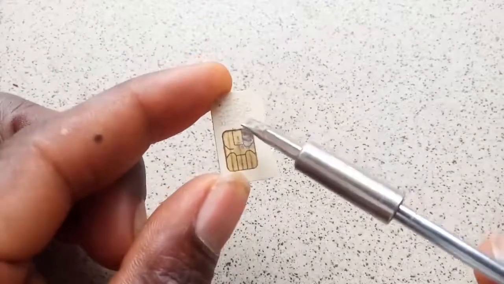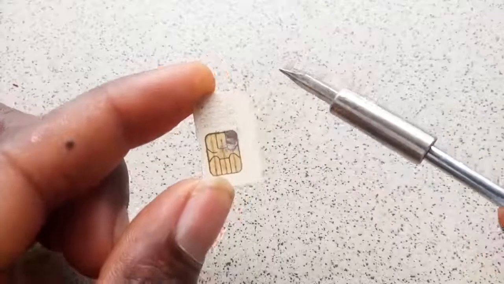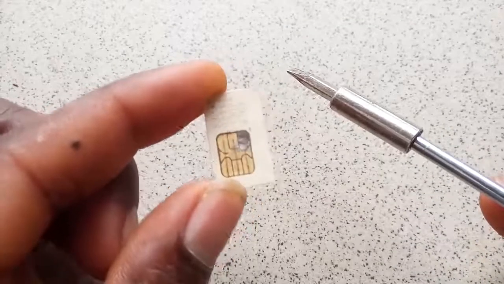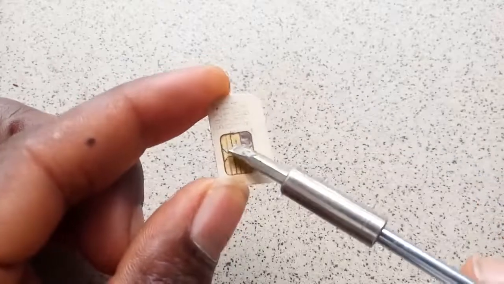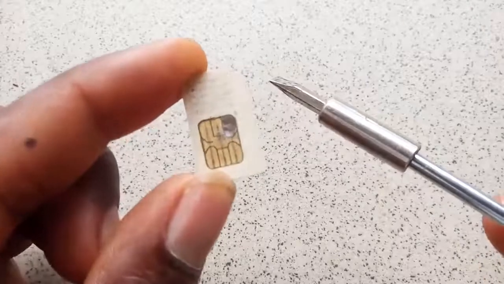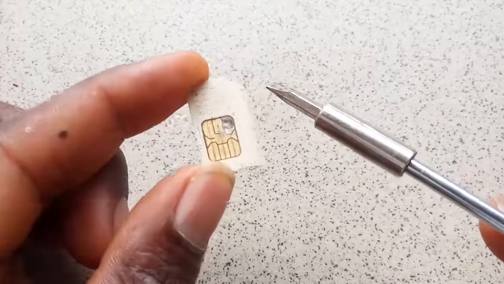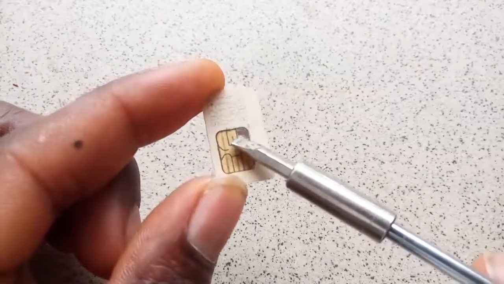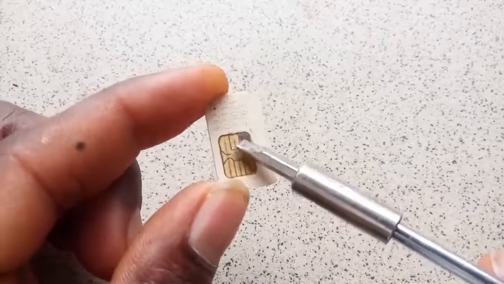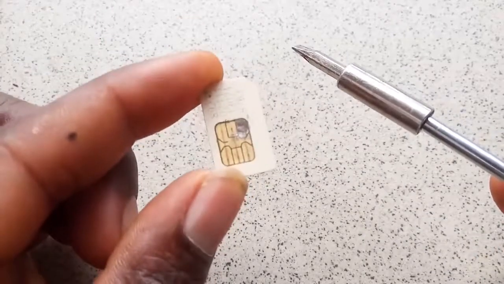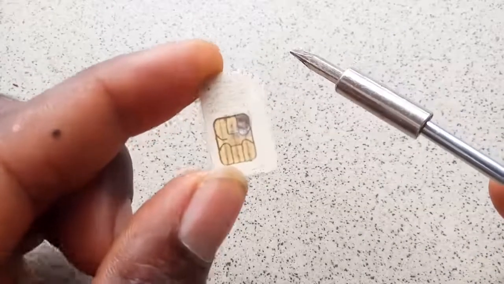Then on each SIM, you make sure you take a partition. Out of the 10, or out of the 8, or out of the 7 SIMs that you have, one will give you free calls, free internet, free SMS. So I want you to take your time, just scratch it. It will give you free call, free internet, free anything you want.